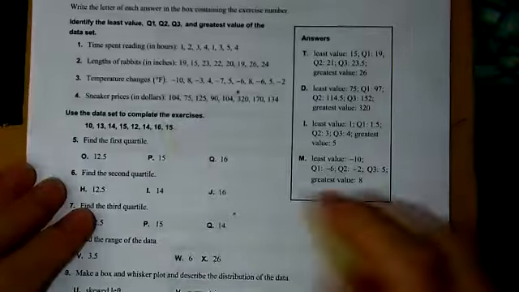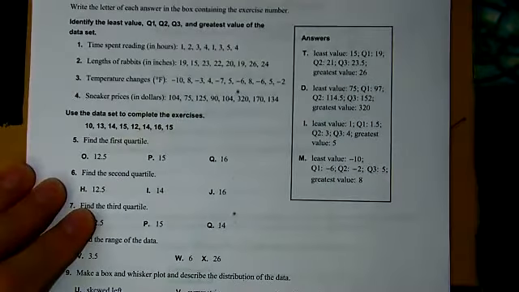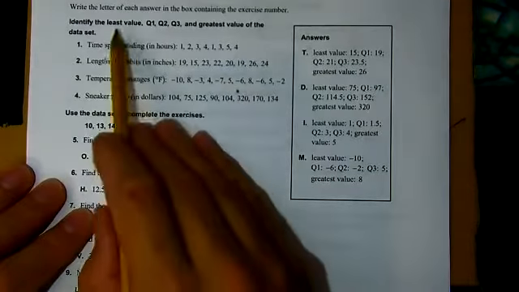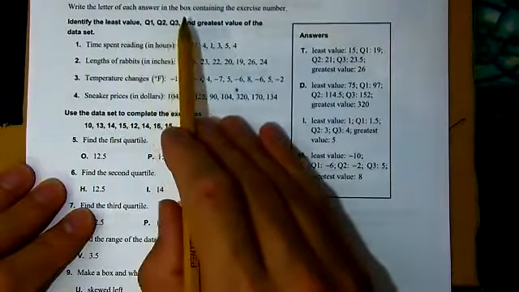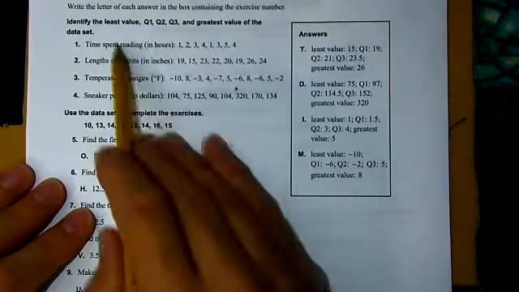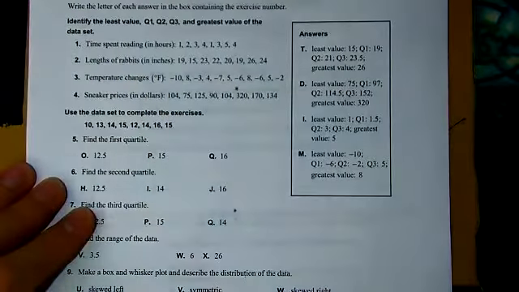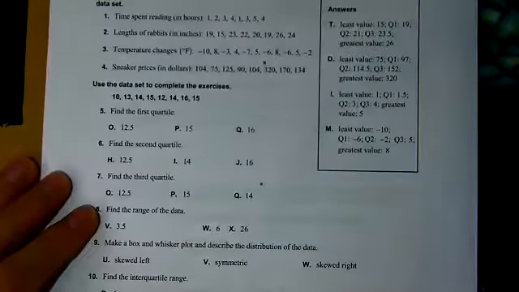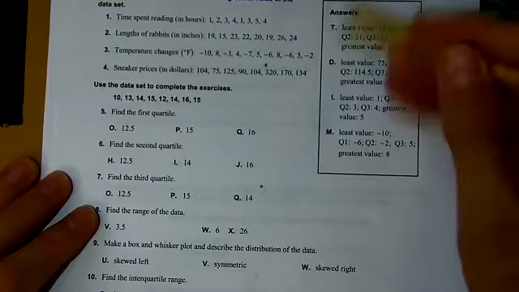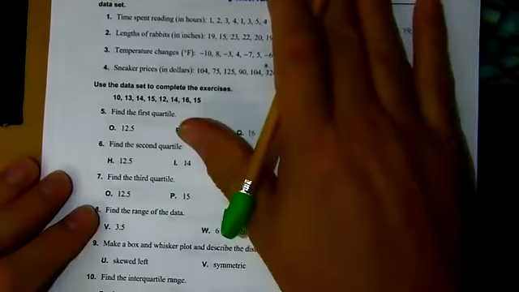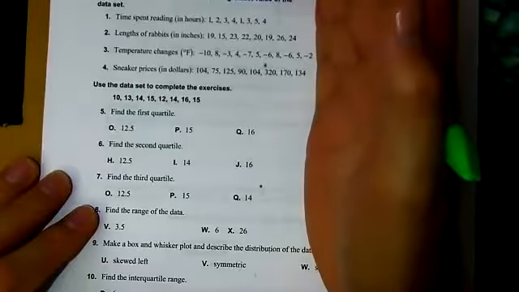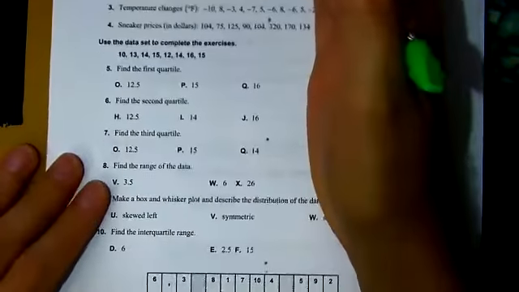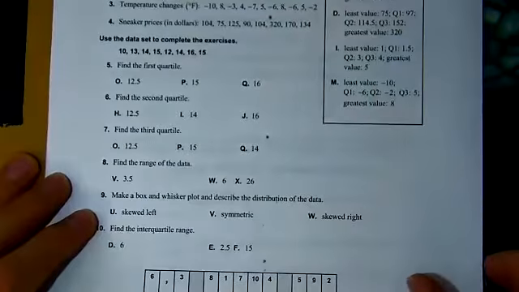So this is going to give you some chance to make some box and whisker plots. So they want you to identify Q1, Q2, Q3, and then the greatest value and the least value. So you're just going to put those in order and practice that. Same thing here. And actually, I didn't realize that your answers are right here. If you want to cover those up while you work these, then after you get all of them worked, you can look at your answers over there.